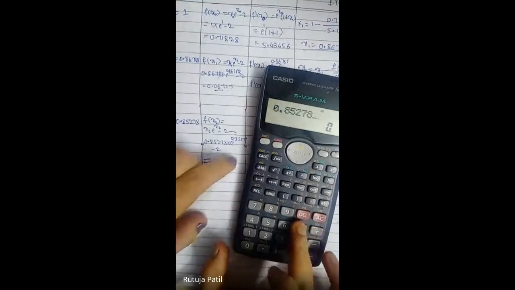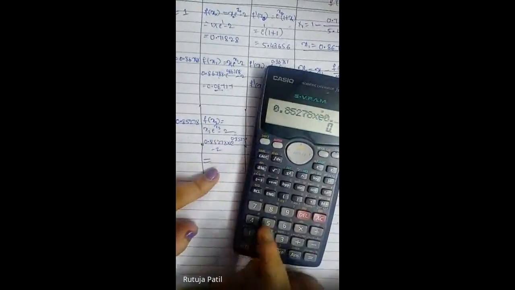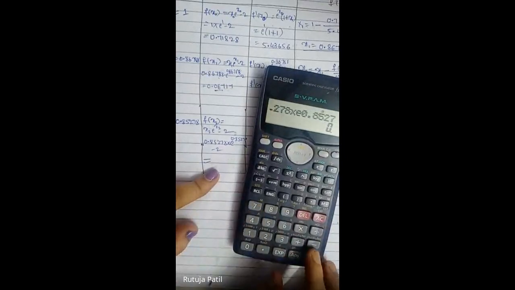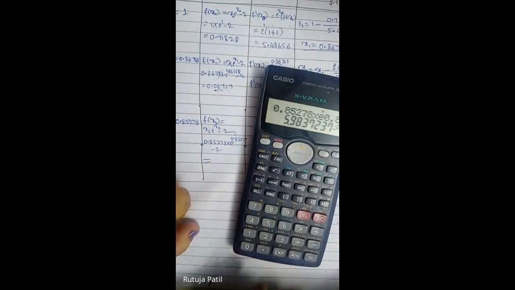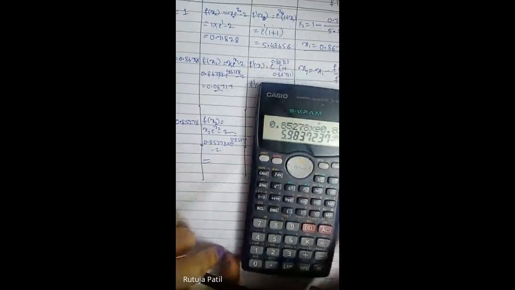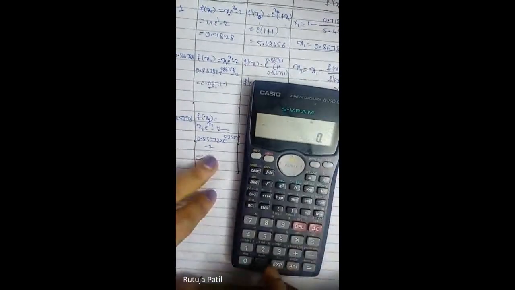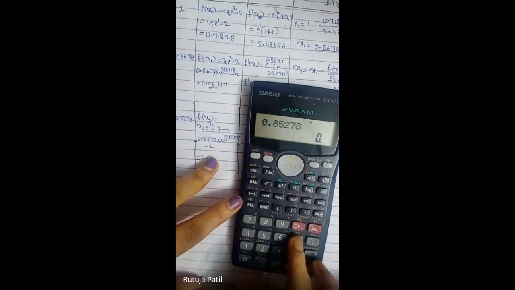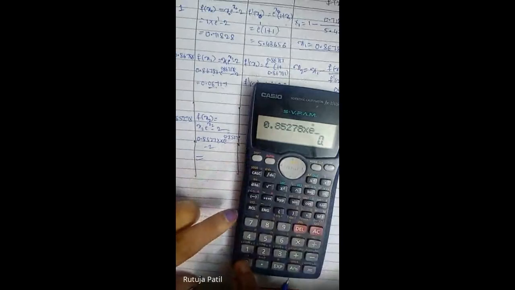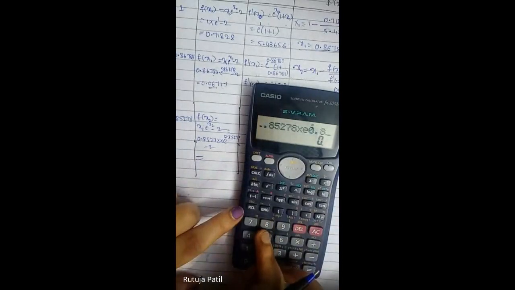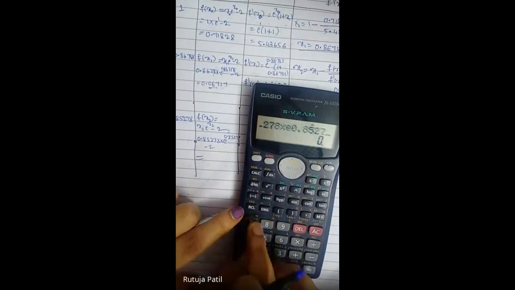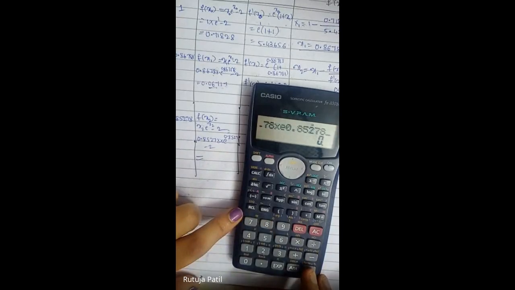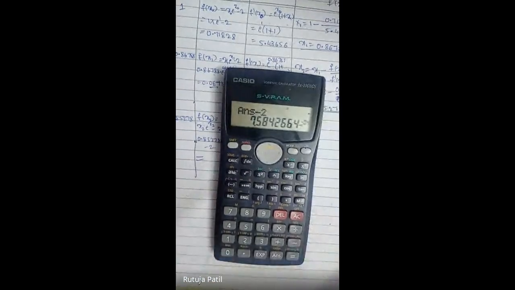0.85278 into e to the power 0.85278 minus 2. Once again I'll do that. 0.85278 into e to the power 0.85278 minus 2. So how much are we getting here? 7.58 something into 10 to the power minus 4.